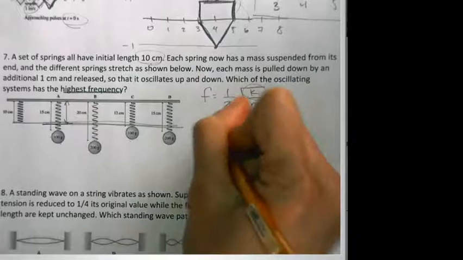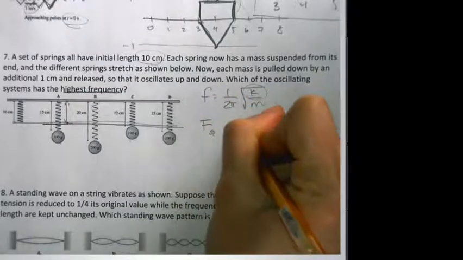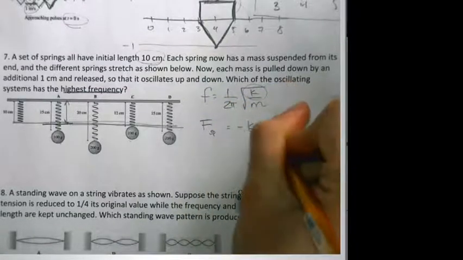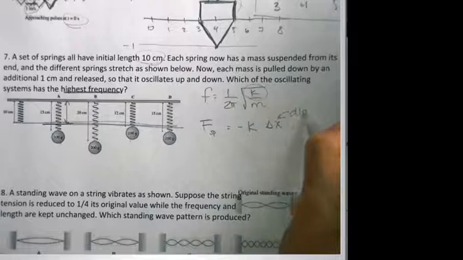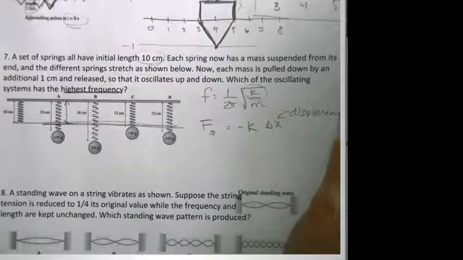Actually, I'll write that on my piece of paper. So we'll have the spring force is negative k times, I'm going to go ahead and write it as a delta x, since we can think about that as being the displacement from equilibrium.